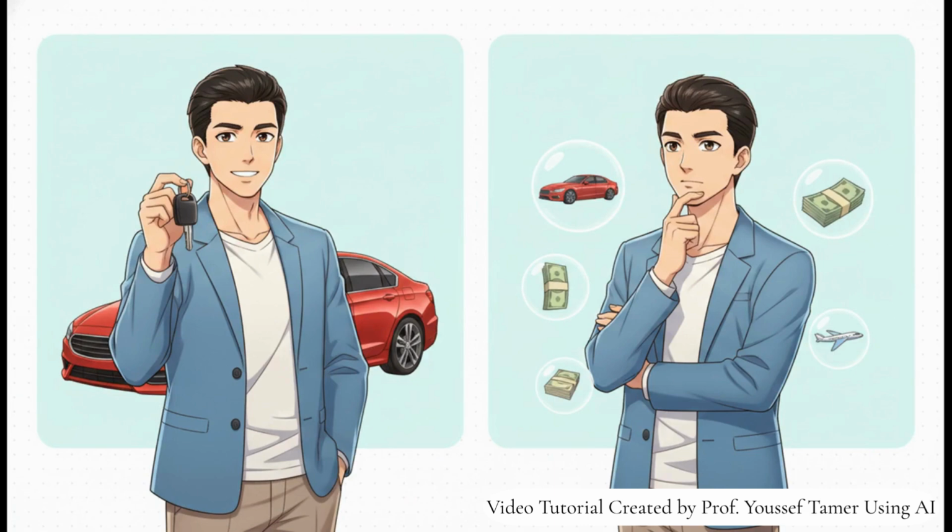Let's look at these two nearly identical scenarios. First up, if I had had enough money, I would have bought a car. Second one, if I had had enough money, I could have bought a car. What's the actual difference? Well, our source material makes a really subtle but absolutely vital distinction here.